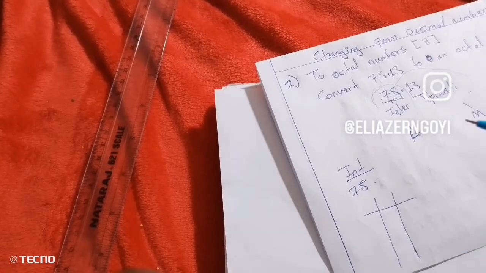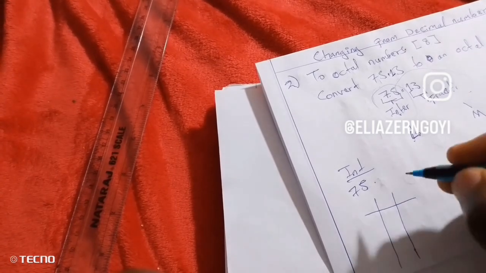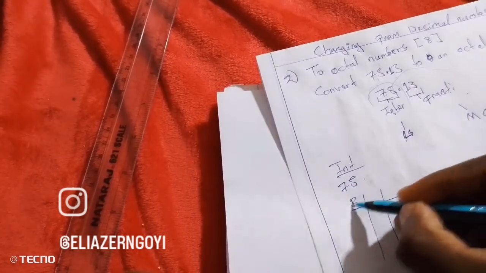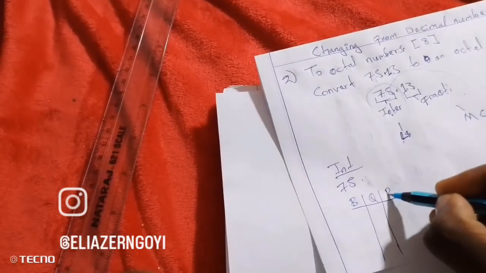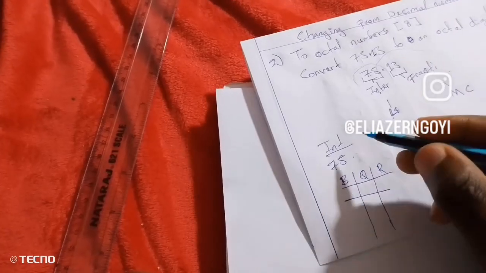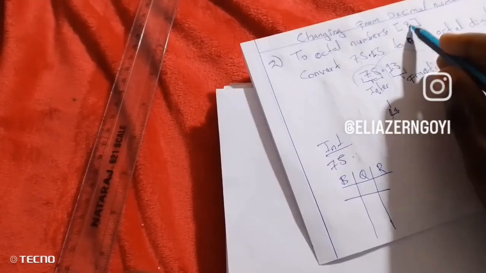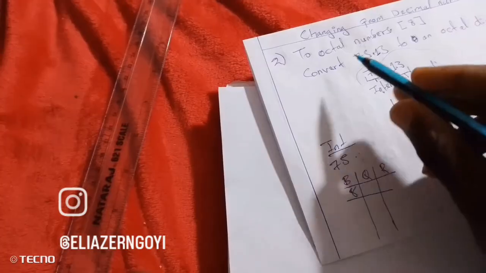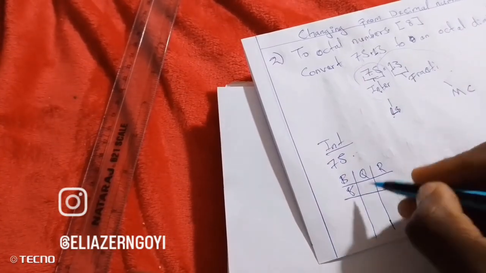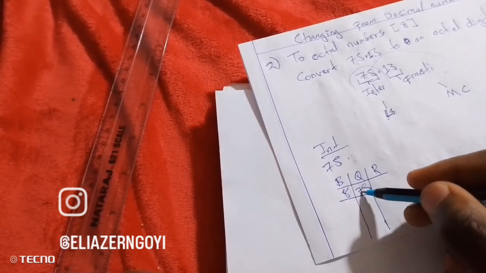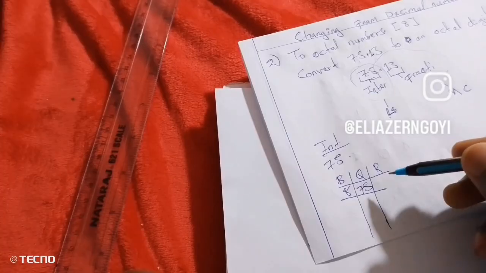So we have our base, our quotient, and our remainder. Our base, we're changing to base 8. Don't forget, base 8, we'll put 8 there. Our quotient, we'll take the 75. 8 into 7, it can't, so we just have to do 8 into 75.